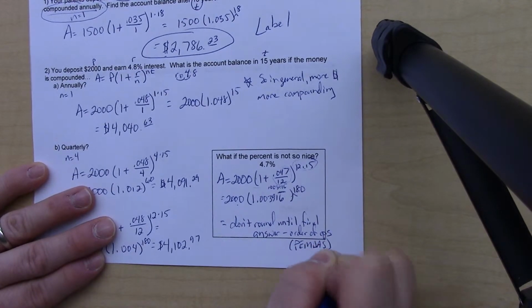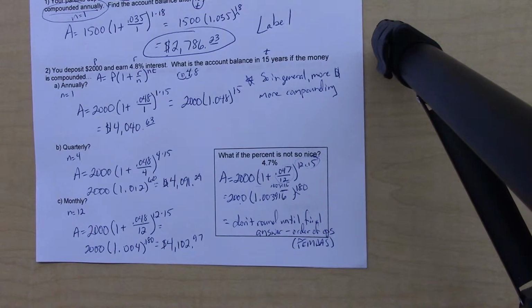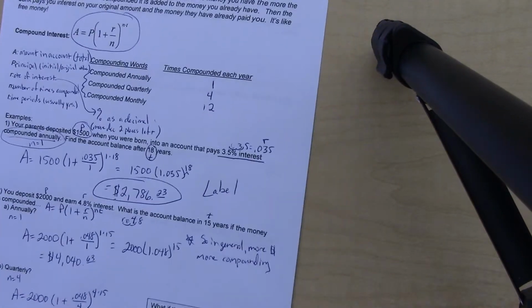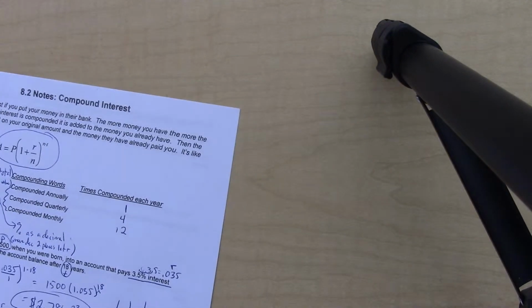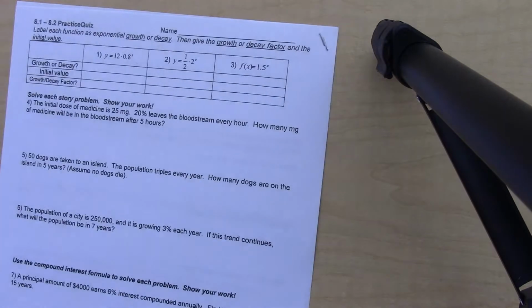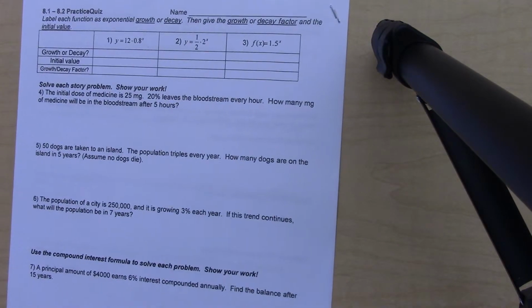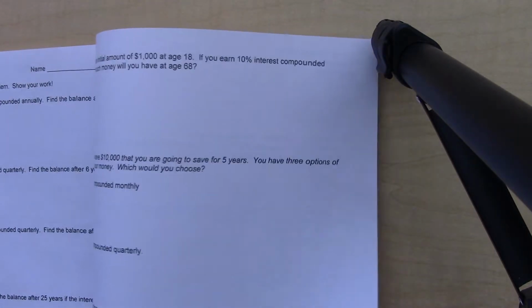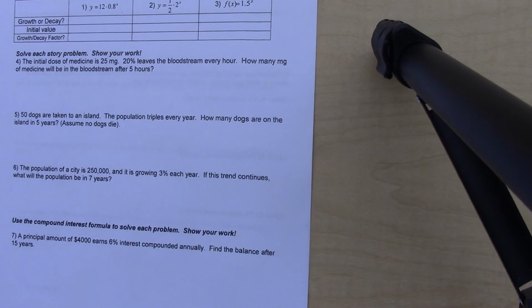PEMDAS. Okay? All right. Let's go to the last page here. Got a couple more examples here. Actually, just kidding. That's all the notes. The next page, 2 pages are your homework, but there's a 3rd page too, the practice quiz. I do want you to do that as well. We're going to take a quiz tomorrow. So you've got 3 pages of homework. These first 2 pages, you should easily get done in class. The last page, really, you probably can too, but you might have to go back and look at your notes because we had a snow day.